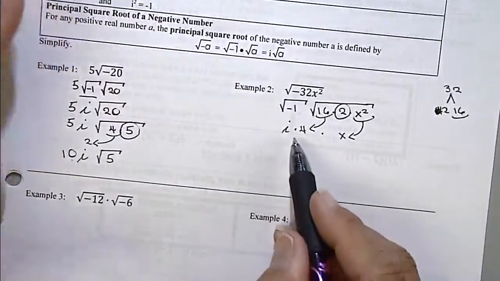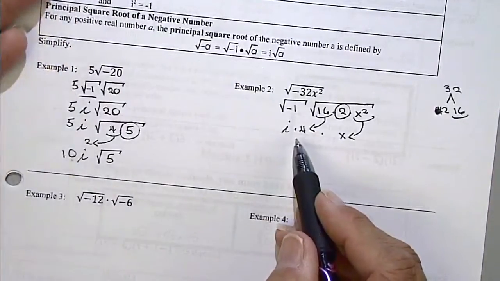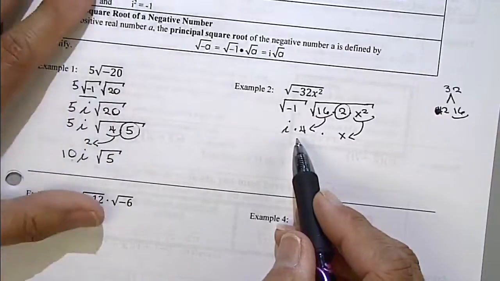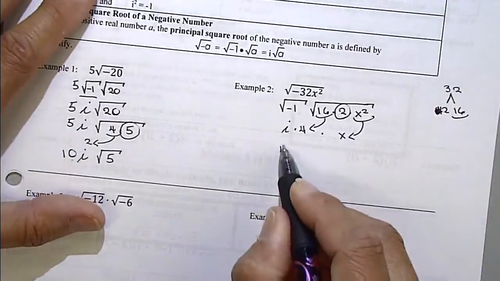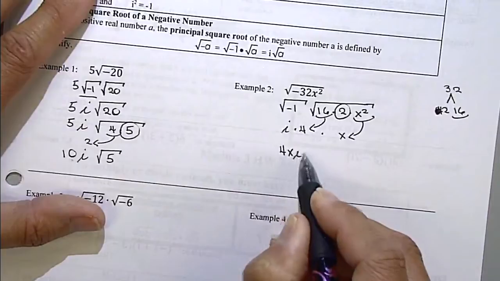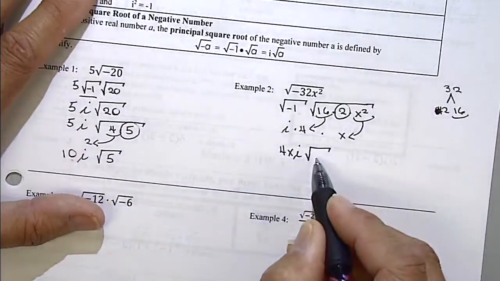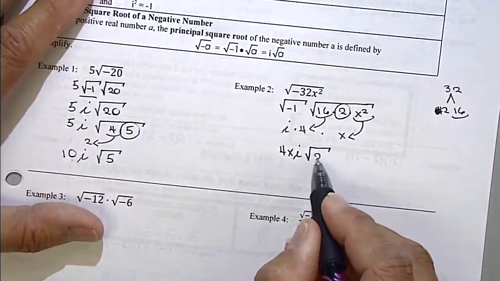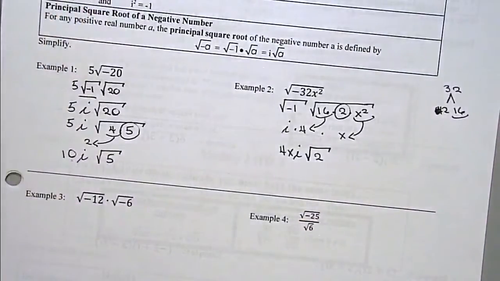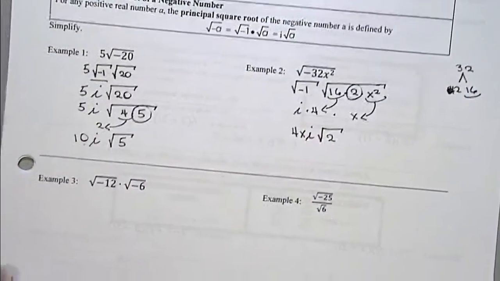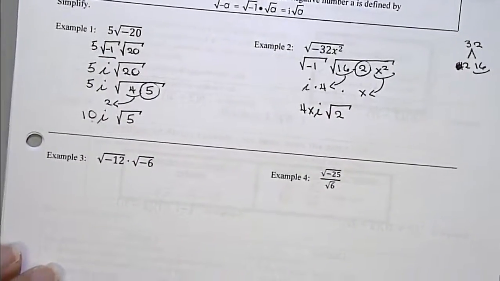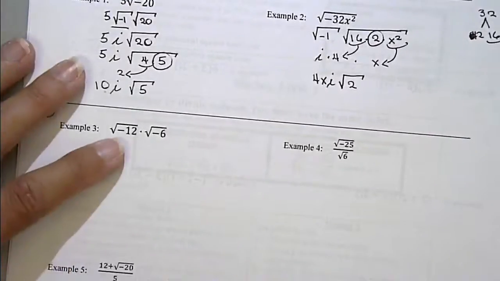I'm going to say, and always write the i last, all right? Just do your other variables and put the i last. So I'll say 4xi times what was left under the radical. That's it, just a 2. This is easier than what we did a minute ago, right? Yeah, we like this better than fractional exponents. I understand. All right, let's take and look at these two.